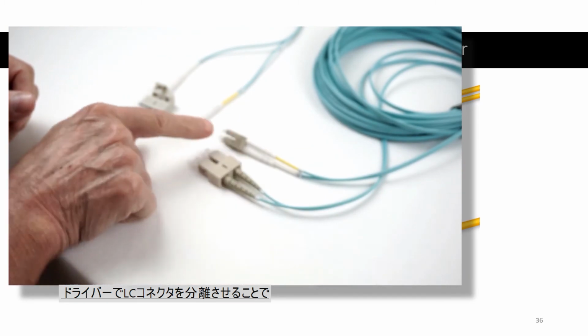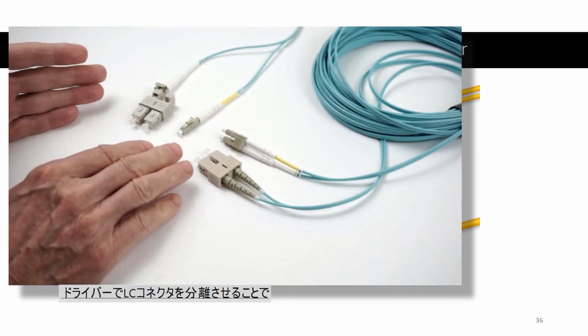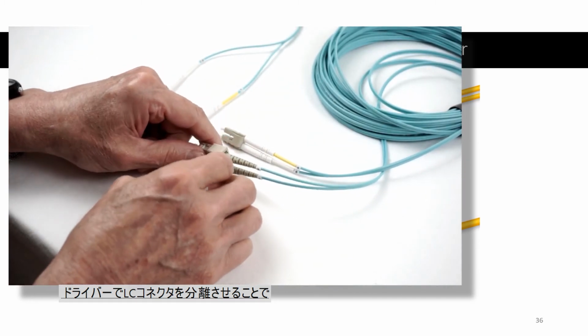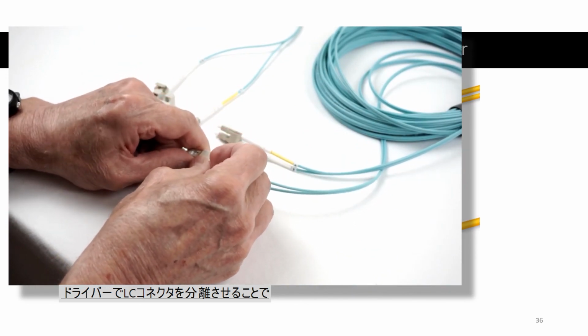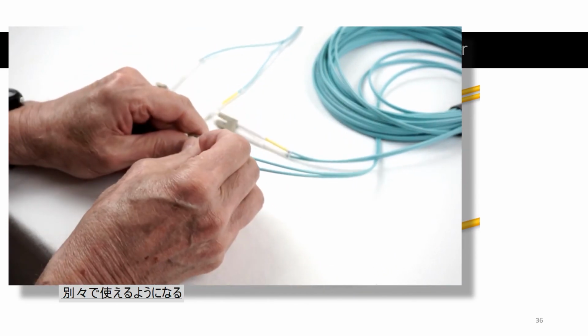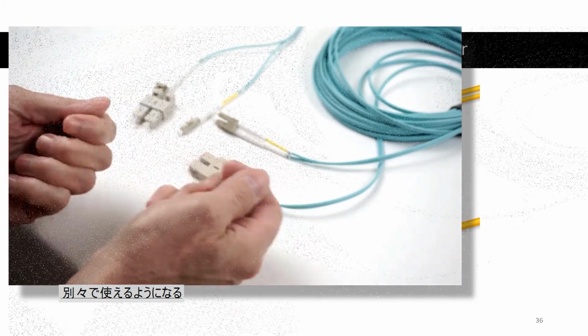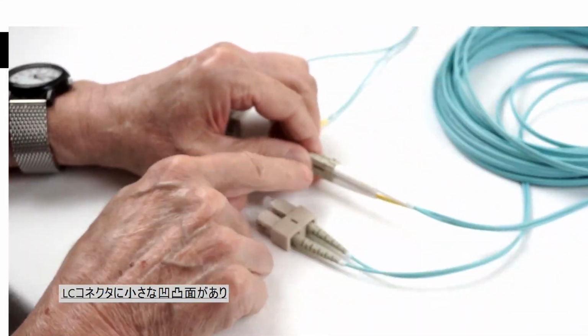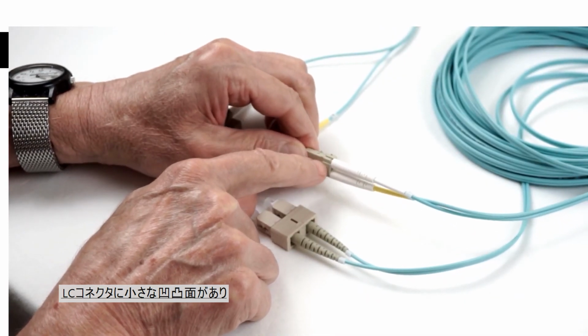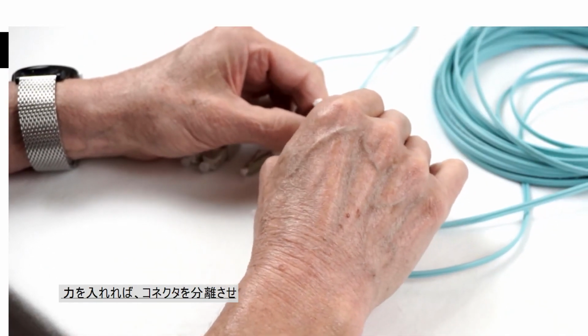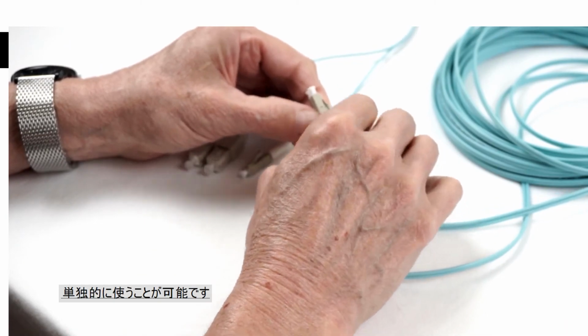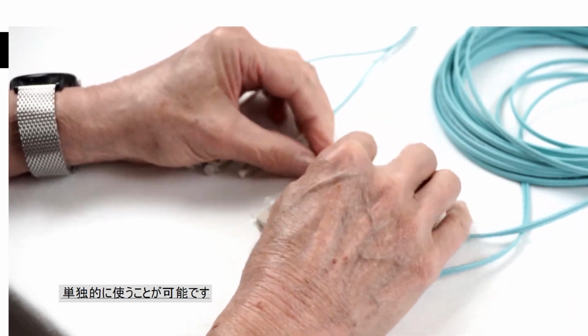Most manufacturers will allow you to gently pull these apart. You can usually take a gentle screwdriver and pop these apart so that you can use them independent of this duplex connector or this duplex collar. This LC connector has a small break in the plastic collar, and if you're real gentle with stretching the plastic, you can pop these out of their collar and use them independently.